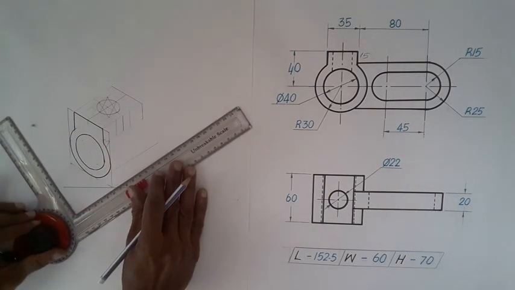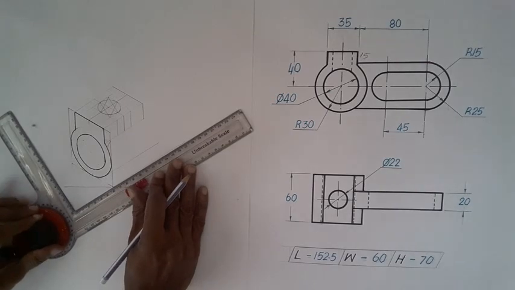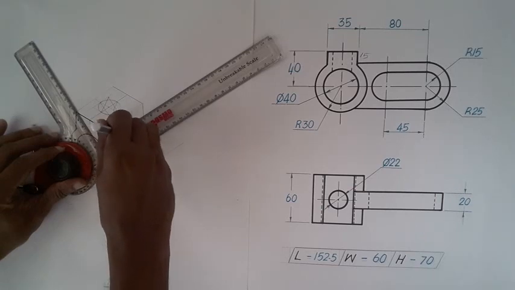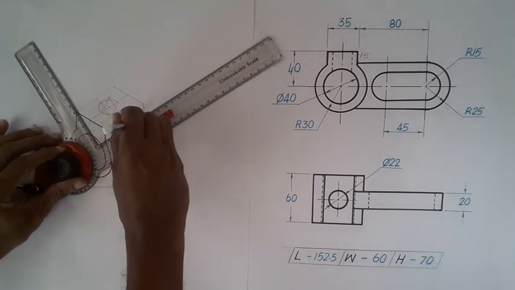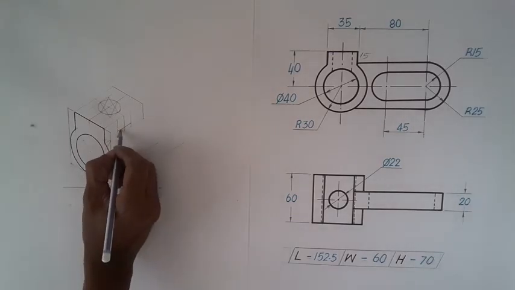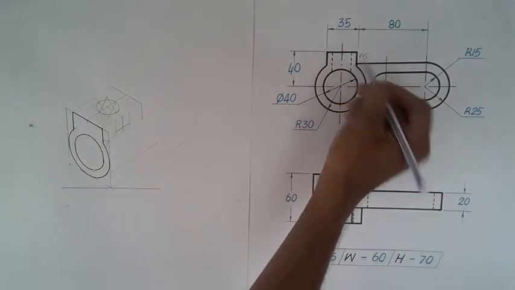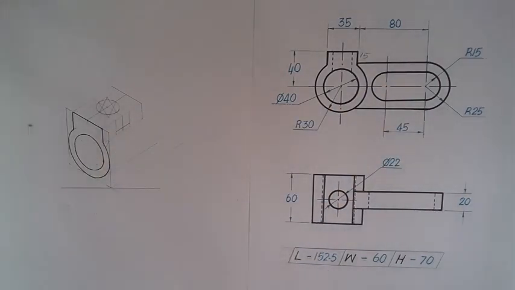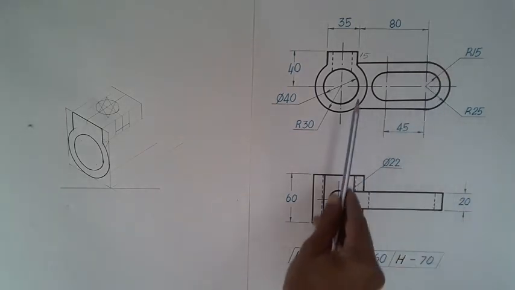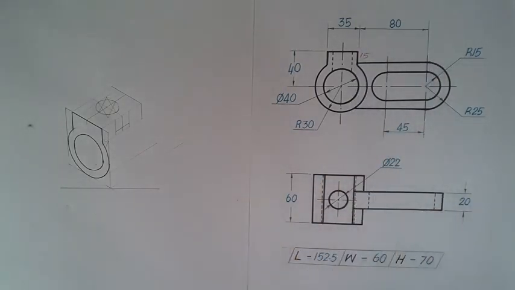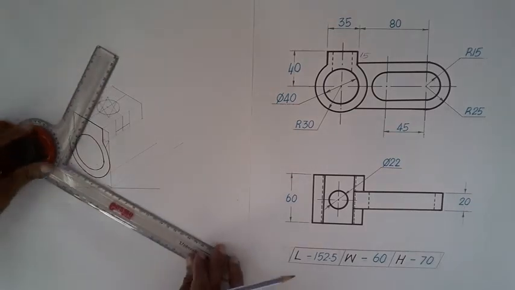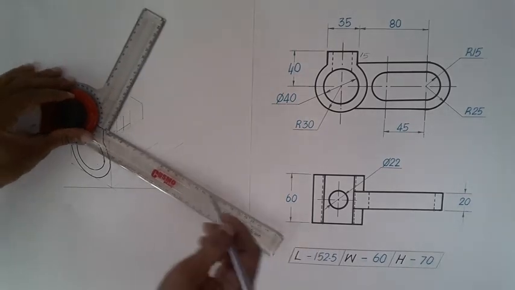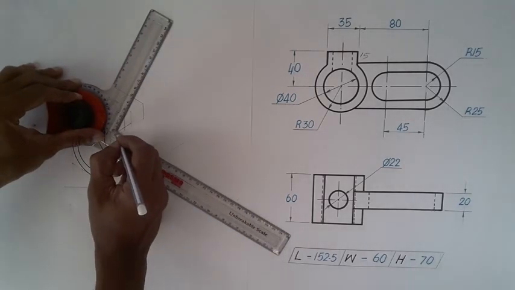So this distance is 15 mm. Through that point I will draw a reference line. So this line marks the top of this second part. From here we can now proceed, and we have to draw a line of length 80 plus 25, 105 mm. So I am orienting my drafter scale in this direction, and I am drawing a line of length 105.